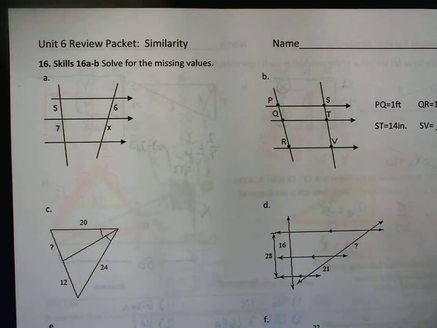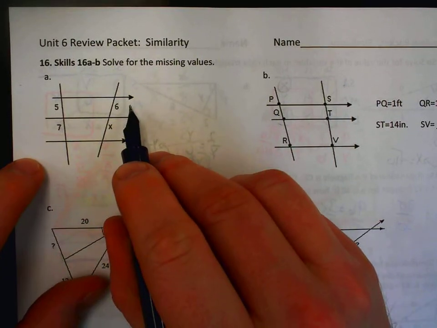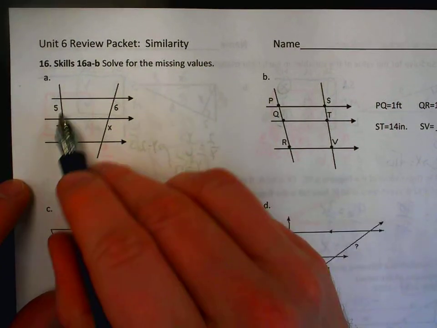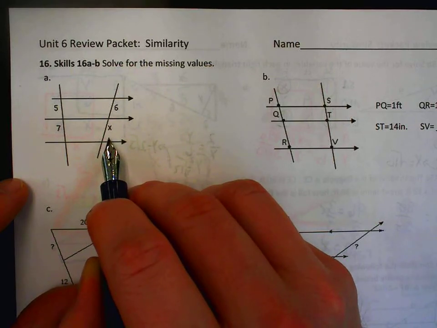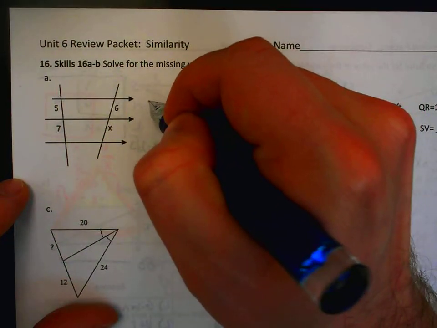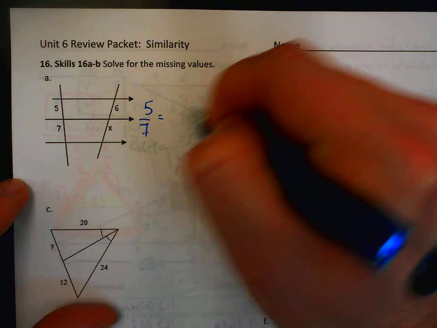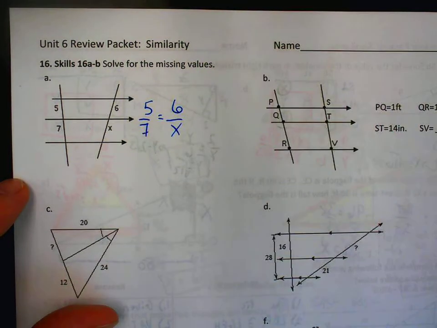Solve for the missing values. In general, when we have three parallel lines and a transversal, we do part over part equals part over part. Same side part over other part. That would give me the proportion 5 over 7 equals 6 over x.